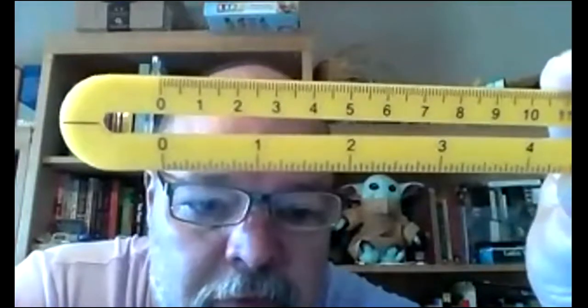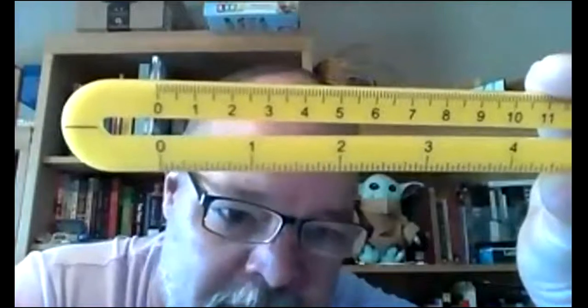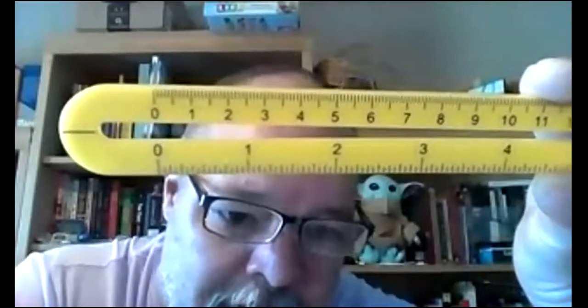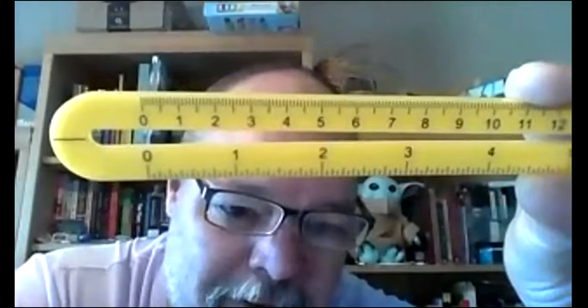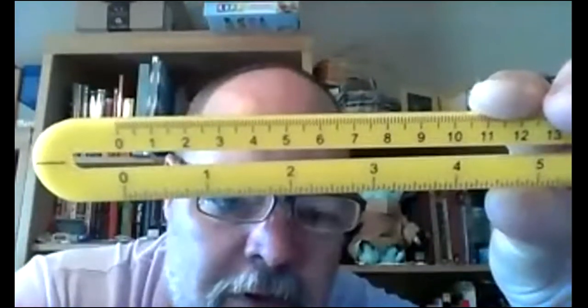So if you go from 2 to the 3, which hopefully you are seeing to the right, if you go one space to the next little line after the 2, that's a space, then there's another one, then another, then another, then another, and then there's a longer line.